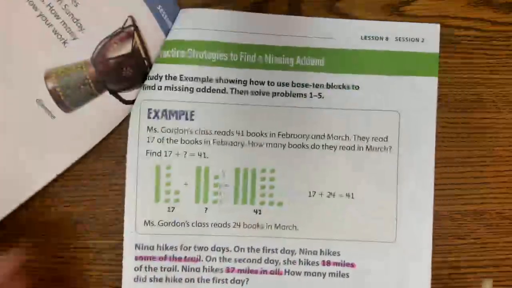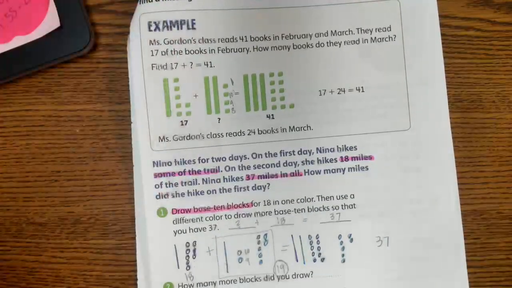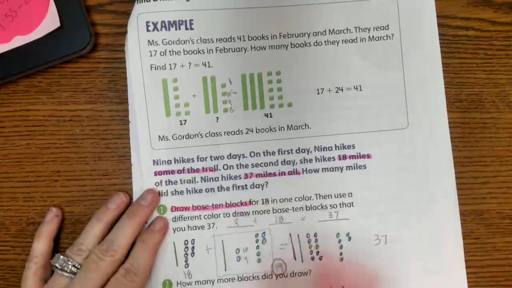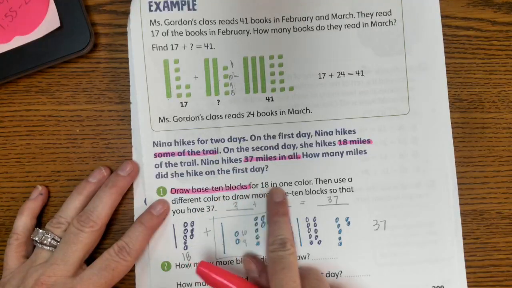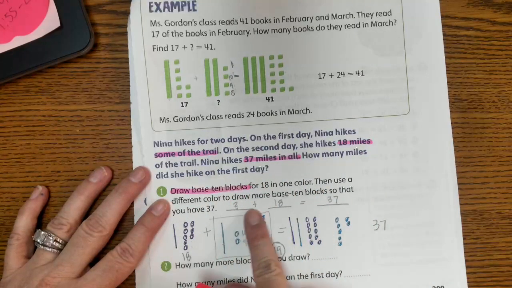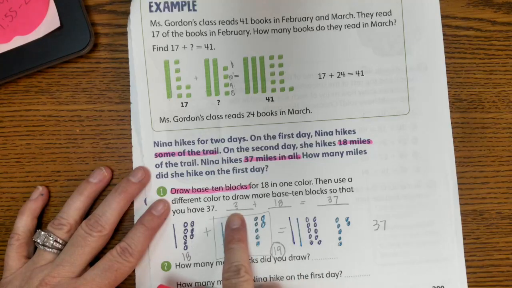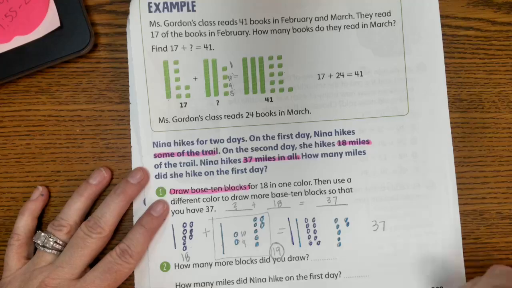Okay? Now, if we turn the page, I want to show you the strategy also. It doesn't go over that strategy. But it will ask you on question number 1 to draw base 10 blocks for 18 in one color. So here's your question. Read that through. Fill out your line. Line equals 9. Now they're saying right here, the question mark is at the beginning. I don't like the question mark at the beginning.